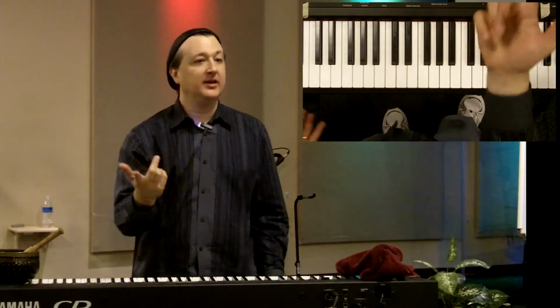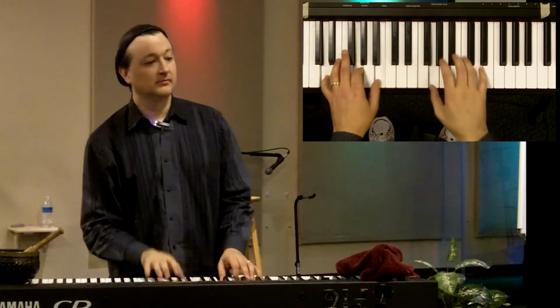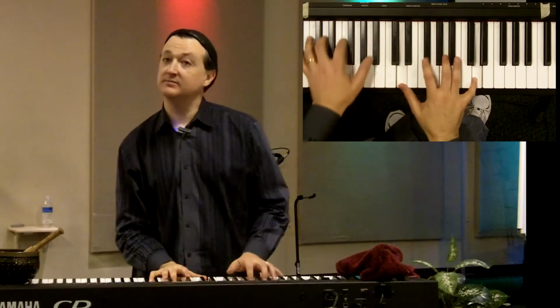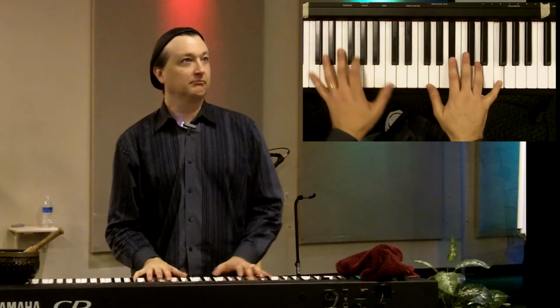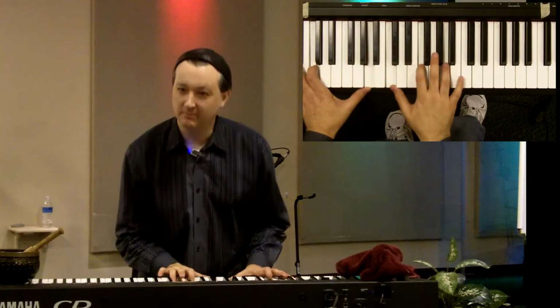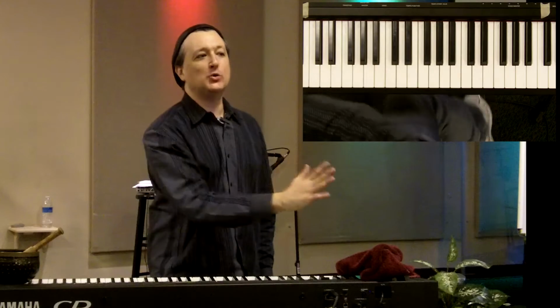Let me do it without talking. Here's my D song. And then I hit B flat. And now if I play F, this feels like home, because I've shifted the tonal center in the middle of the song.